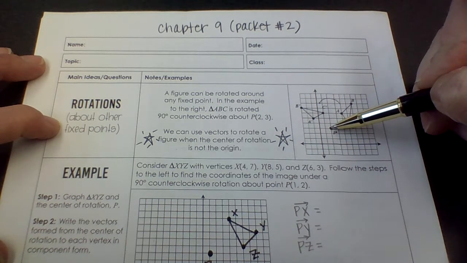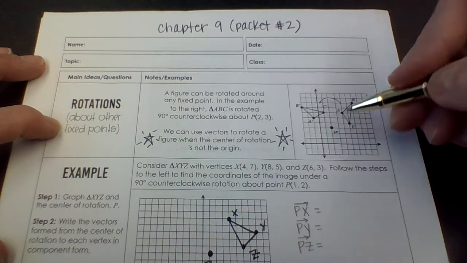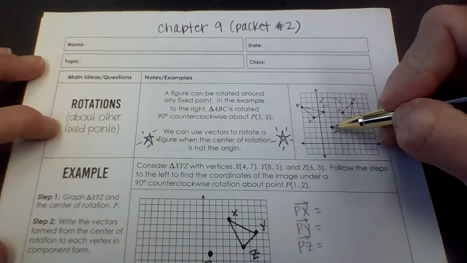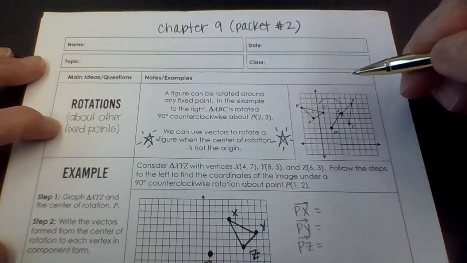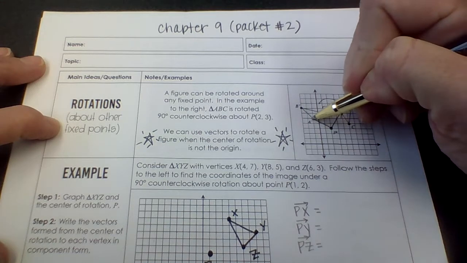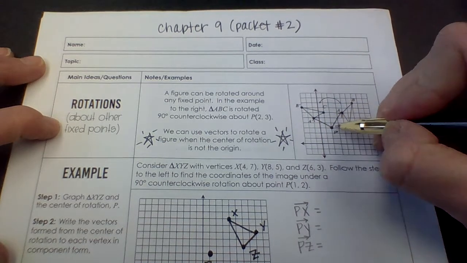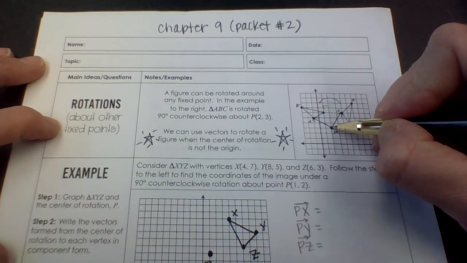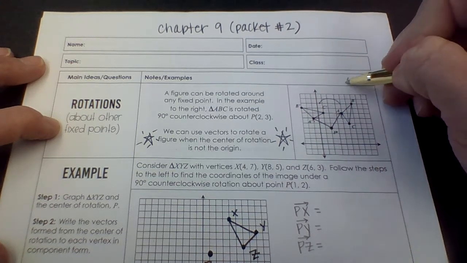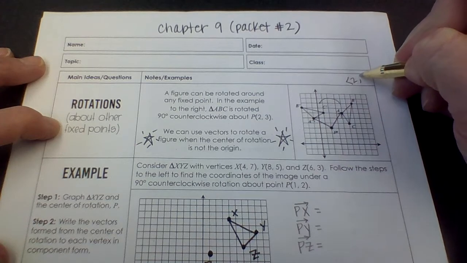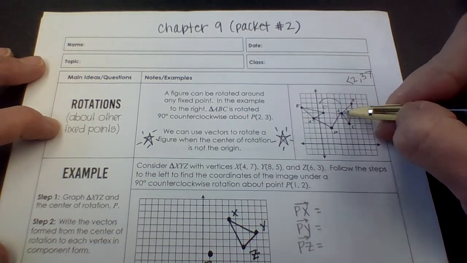So what you actually do is you're going to draw vectors from each one of the points in the triangle and do the same thing over there. Okay, kind of. So the vector here is 1, 2, 1, 2, 3. So the vector right there is 2, 3, both positive.